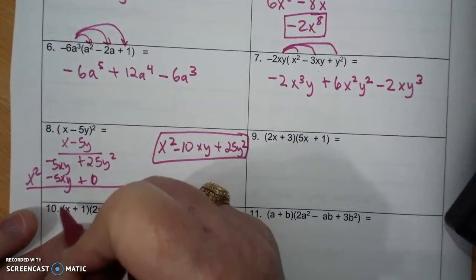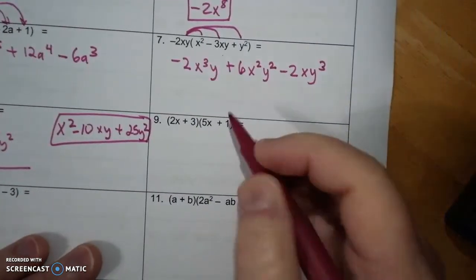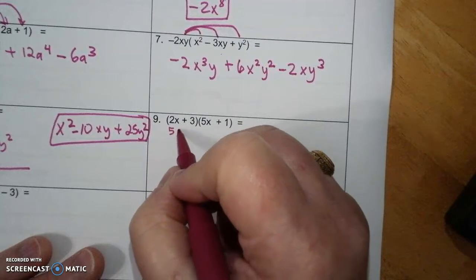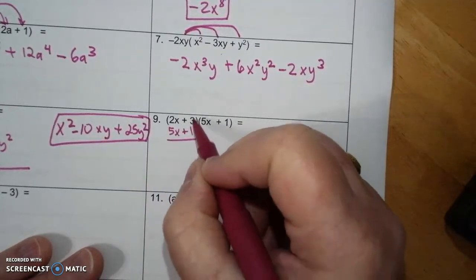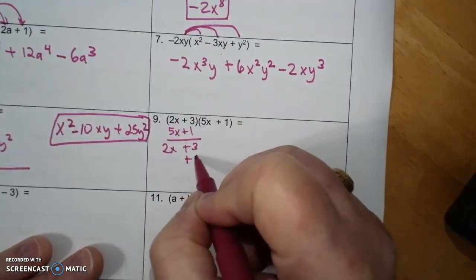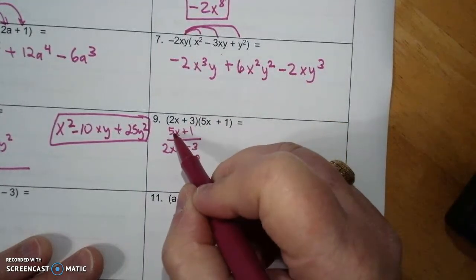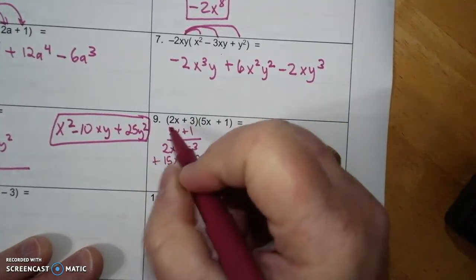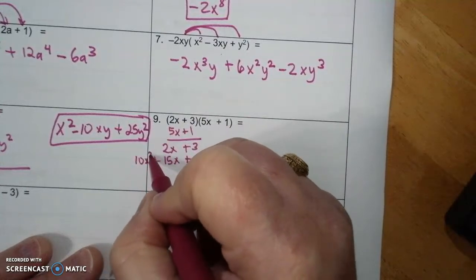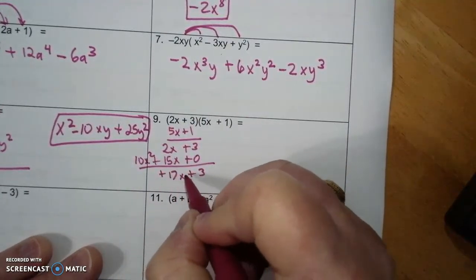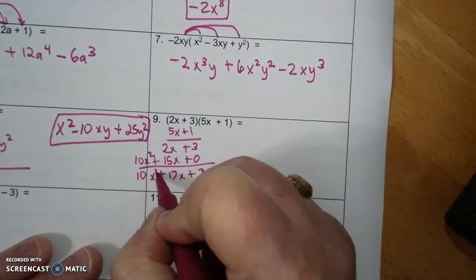That's when you go down and add them. I'm going to put my 5x plus 1 here. 1 times 3 is positive 3. 1 times 2x is 2x. 5x times 3 is positive 15x, and this is 10x squared. Plus 3 plus 17x, 10x squared.